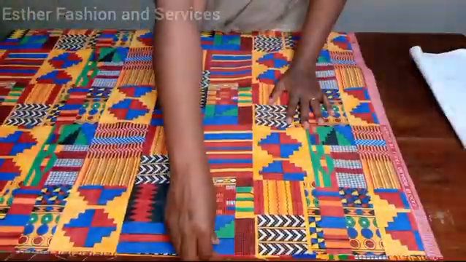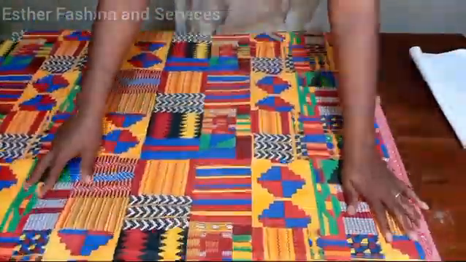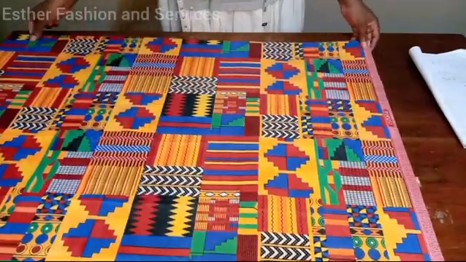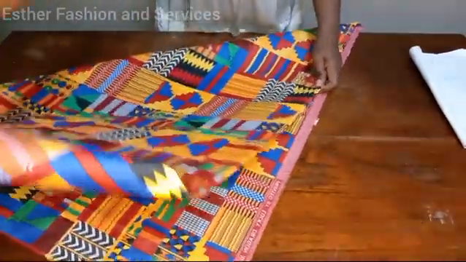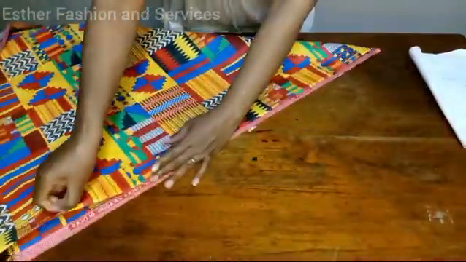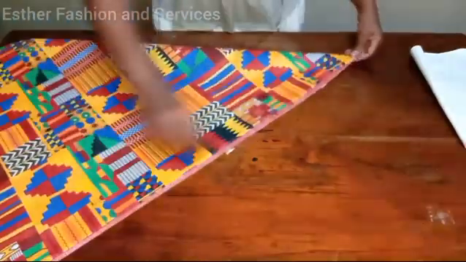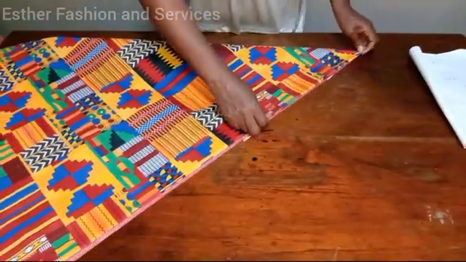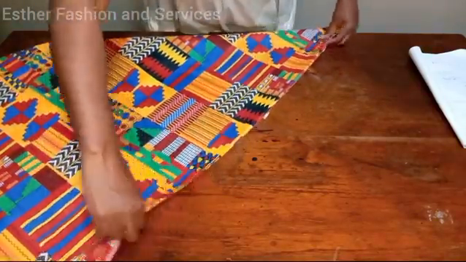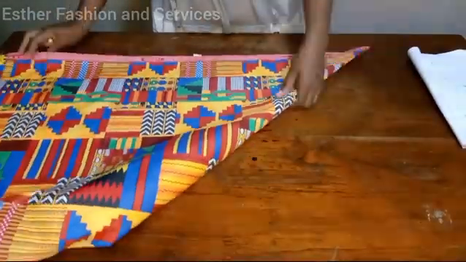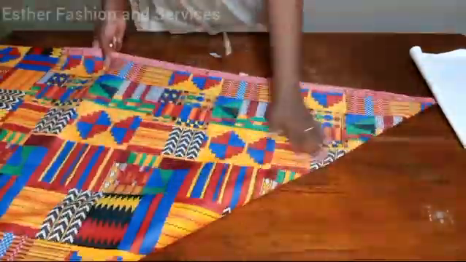After folding into two, I'm going to fold again into another two to make it 4 for the half circle. This is how I fold the half circle. So the fabric now is folded into 4. After this, I'll bring my pin and hold the fabric down. So this is how it looks like.